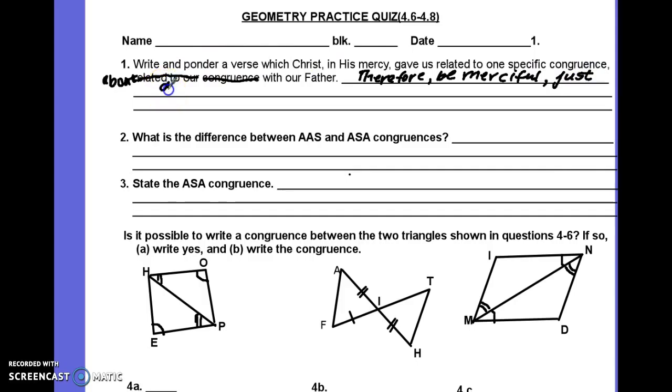Just as your Father, and by Father here Jesus meant God, your Father also is merciful. Okay, rehearse that with me. Therefore, be merciful, just as your Father also is merciful. Only 10 words. One more time. Therefore, be merciful, just as your Father also is merciful.